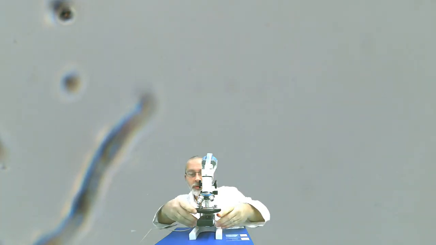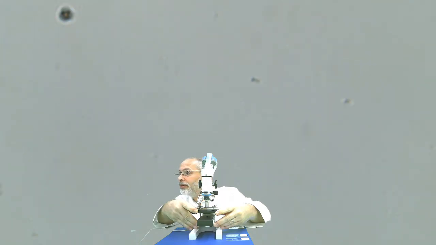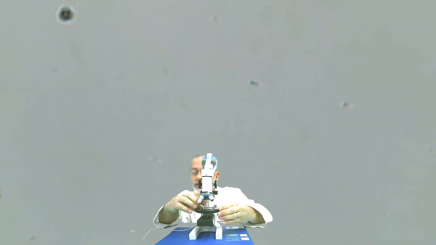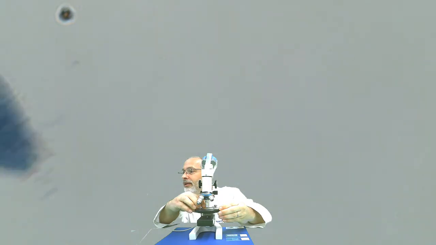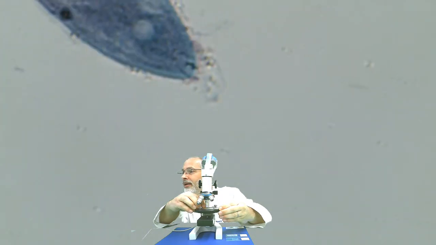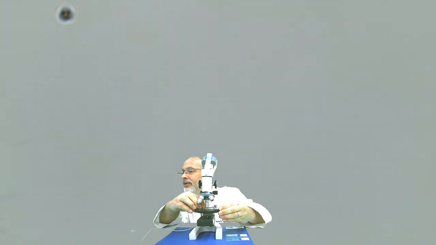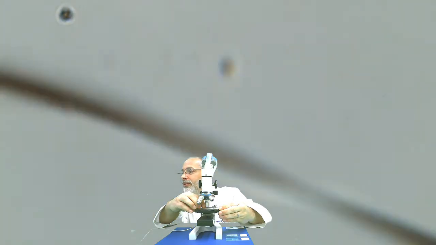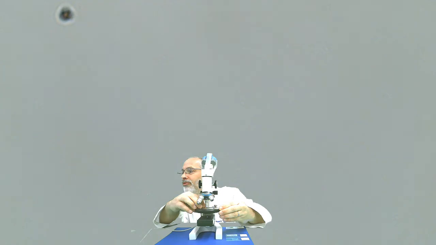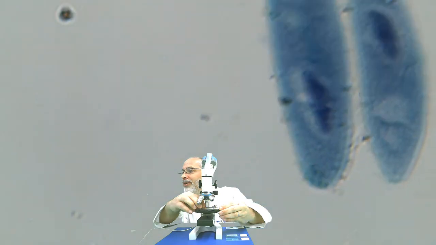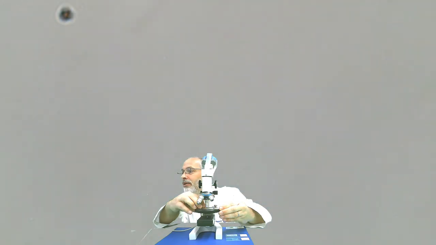And whoa, I moved all the way over. Let me get him back into focus. I must have bumped the slide accidentally. Come on back, little Paramecium. Where's the one I was looking at before? Oh, it's like twins. Oh, look at this.